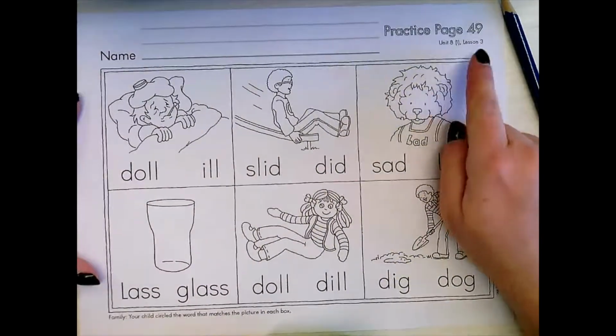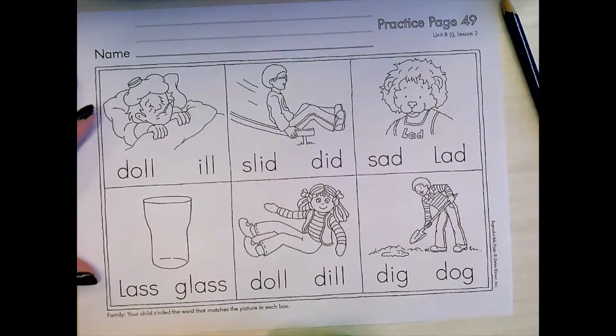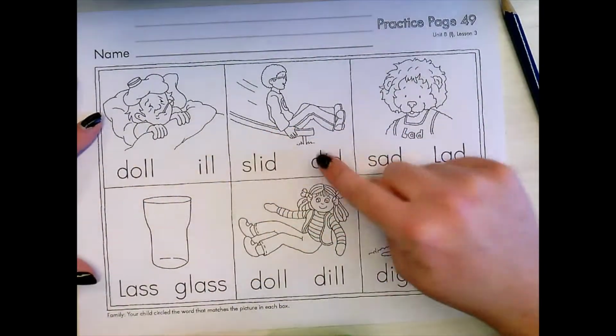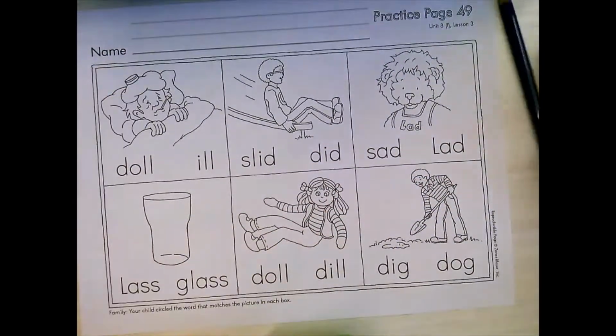On practice page 49, you'll see 6 different pictures, 2 words underneath each picture, and a spot for your name. So let's put our name on top.